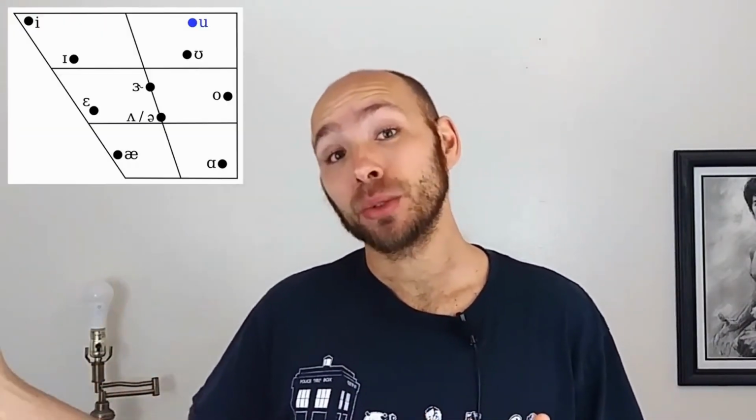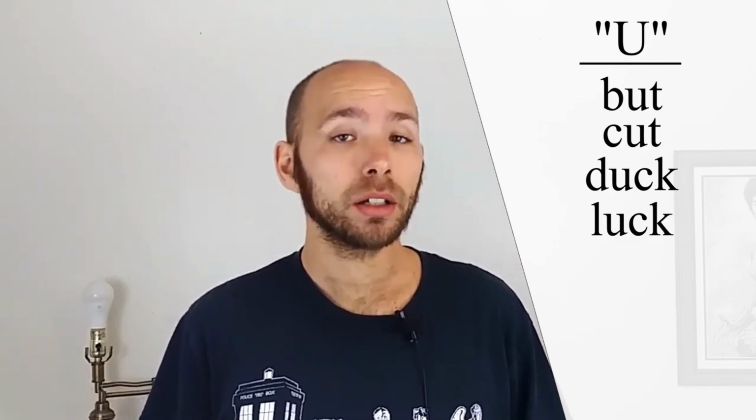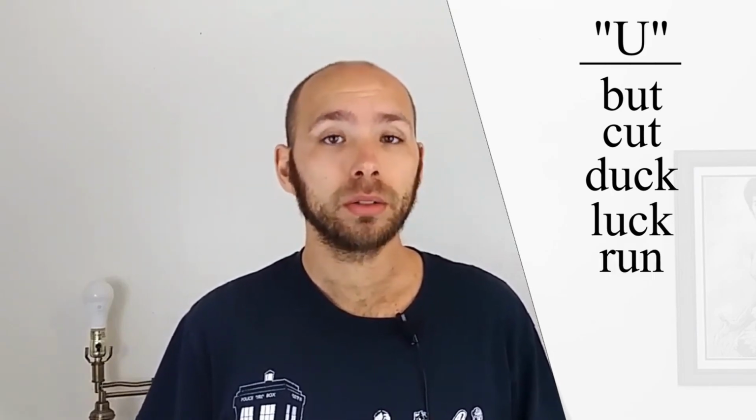Now, of course, this letter can represent other sounds, such as the U sound. So, unlike the front vowels, when we start talking about these other vowel sounds, the spelling patterns become a little less reliable. Let's look at some examples that use the letter U. But, cut, duck, luck, run, fun, up, and cup.